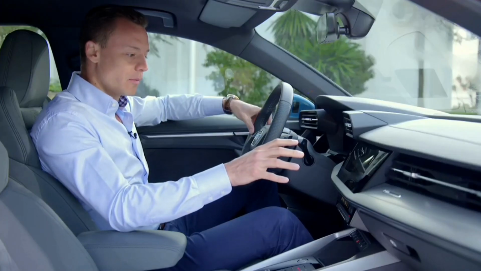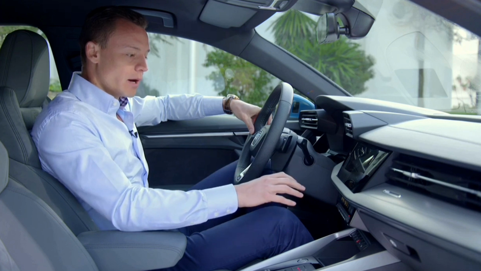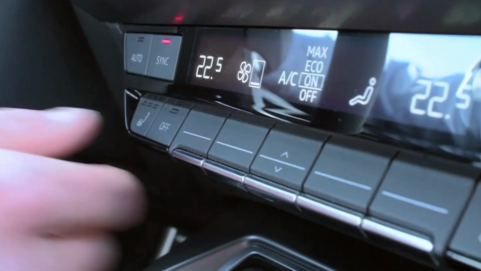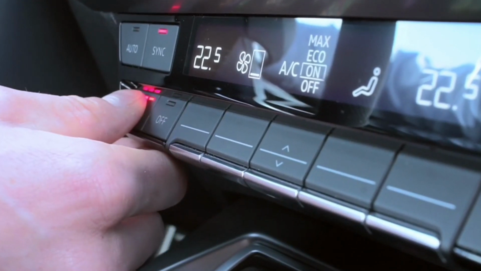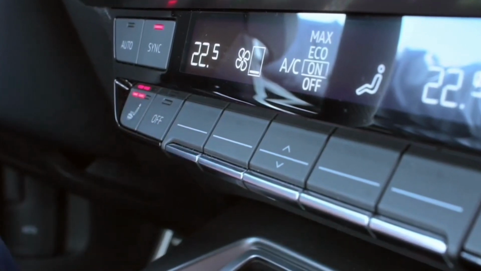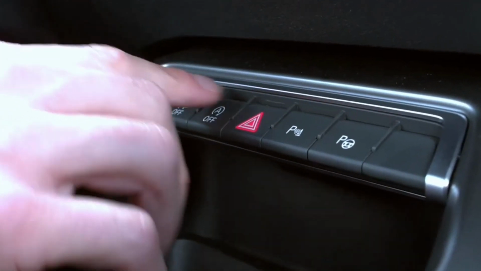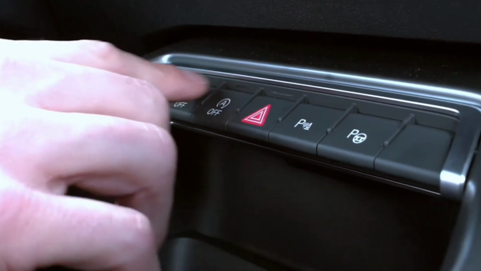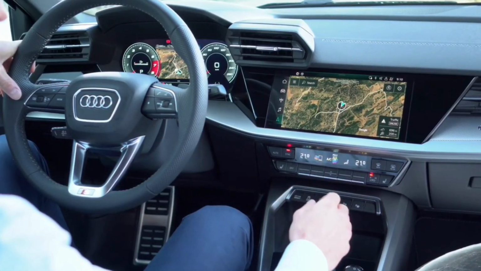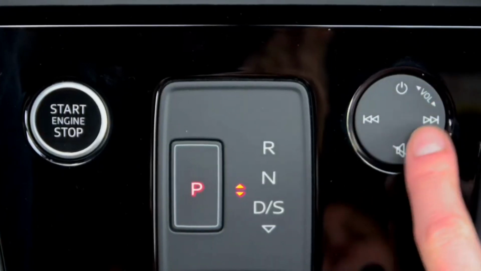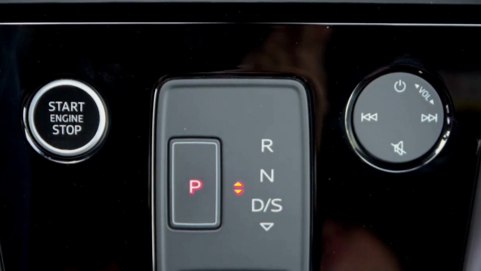Underneath this digital cockpit, we have a variety of functions which are still on hardware keys. For example, up here is the climate control, underneath the switch bar with a variety of driving functions, the drive select button, the parking functions, and then in the middle console the volume switch.